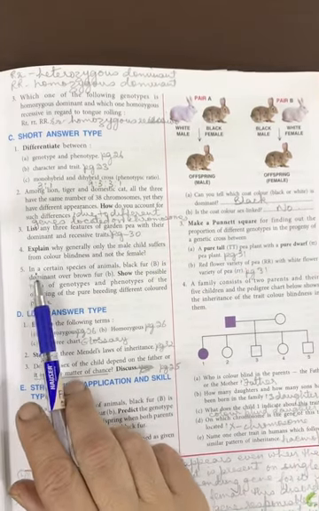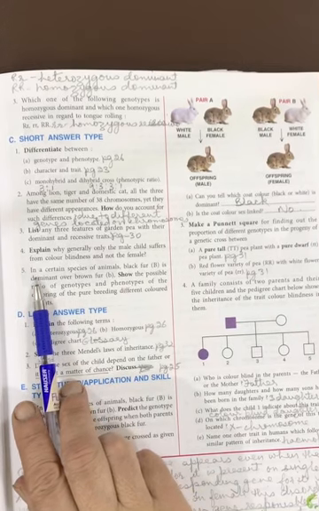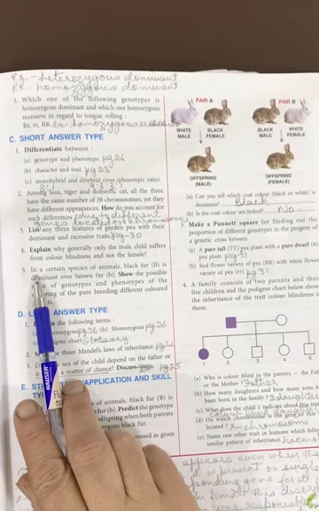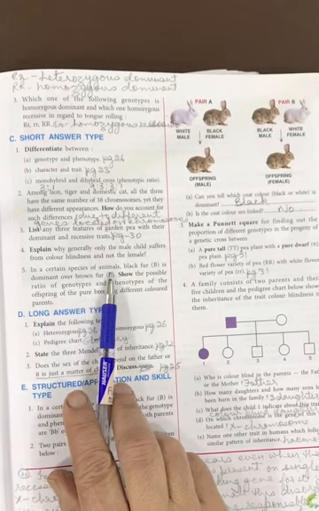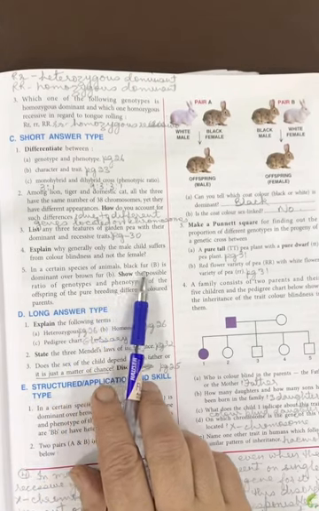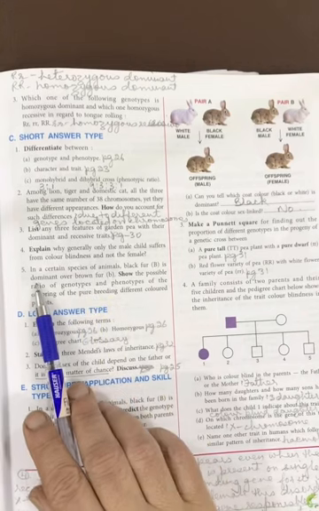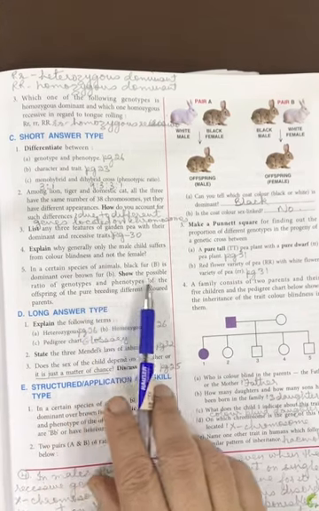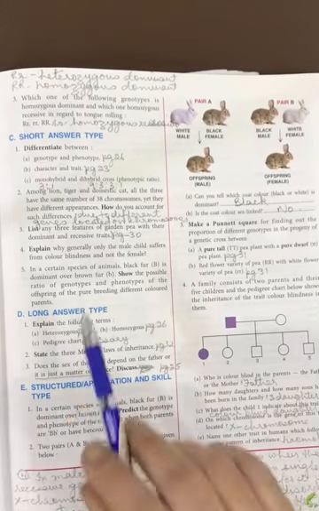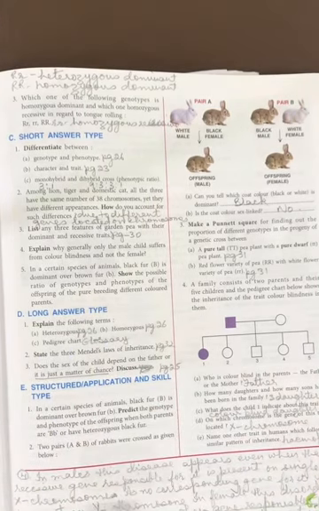Then 5th one, in certain species of animals, black fur is dominant over the brown one, and you have to show the ratio of the phenotype and the genotype of the offsprings here.